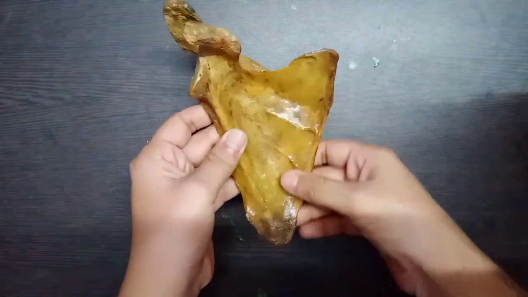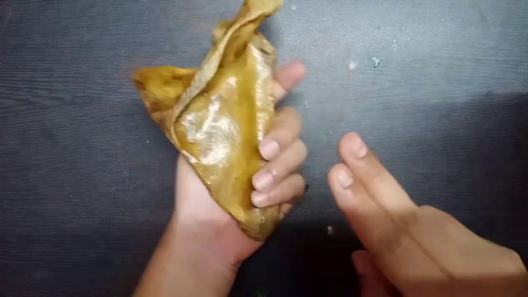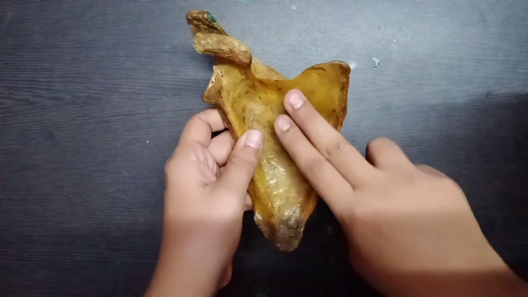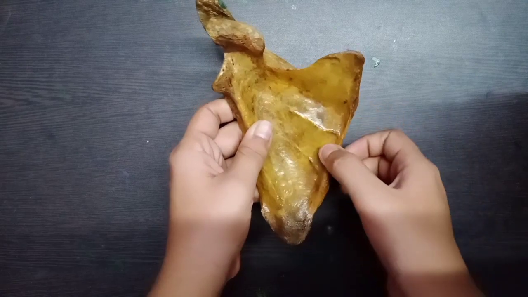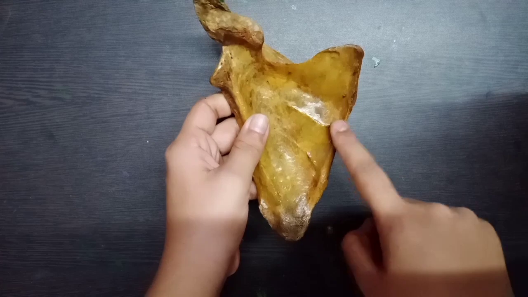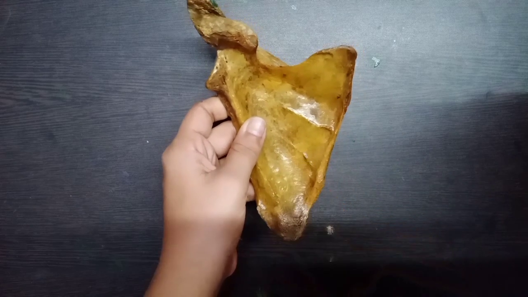The scapula bone has 2 surfaces. One is your anterior or costal surface and another one is your dorsal or posterior surface. When you see the anterior surface, it will have longitudinal ridges. See the ridges here? These are the longitudinal ridges. So this is going to be your costal surface or the anterior surface.